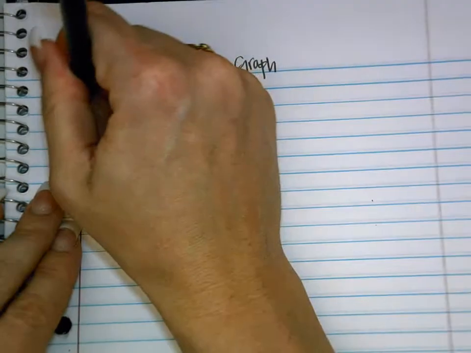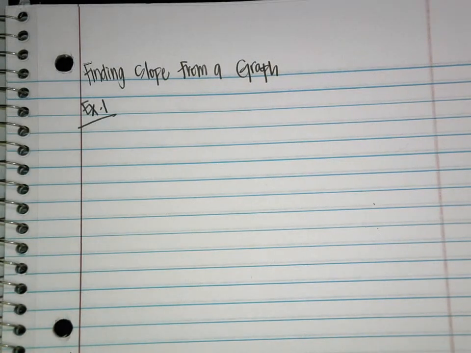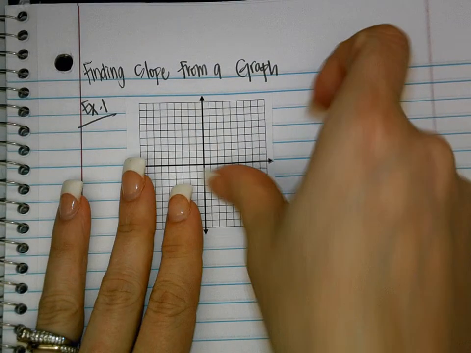So for example number one, I'm going to get some graphs so I don't have to draw them for you guys, so that hopefully you can see them a little bit better. Okay, so you can just do your best to draw them. It's not a huge deal if you don't draw perfect graphs, okay? As long as you can just look at mine, that's fine.